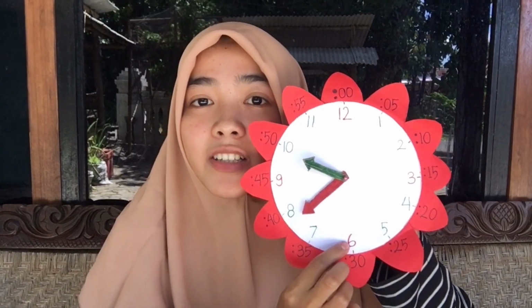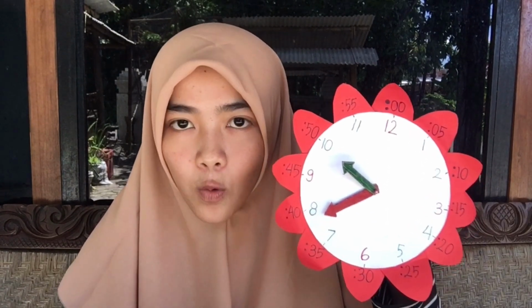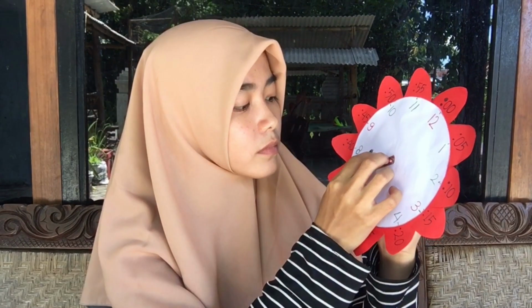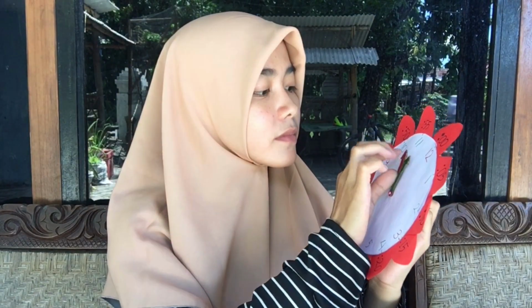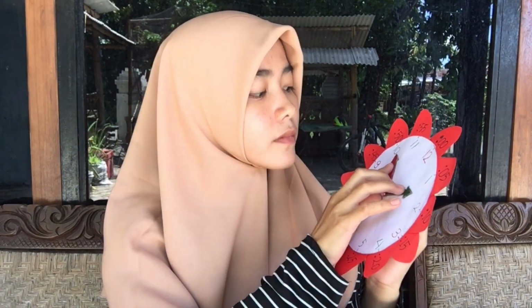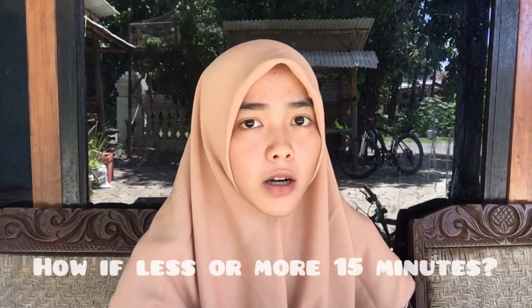For minutes 31 until 59, we add the word to after mentioning the minutes. The hour number is changed by adding 1, or changing to the number afterward. We say the minutes according to the duration, not the original minutes. For example, we can read this clock, it's 25 to 8. Next, it's 10 to 2.